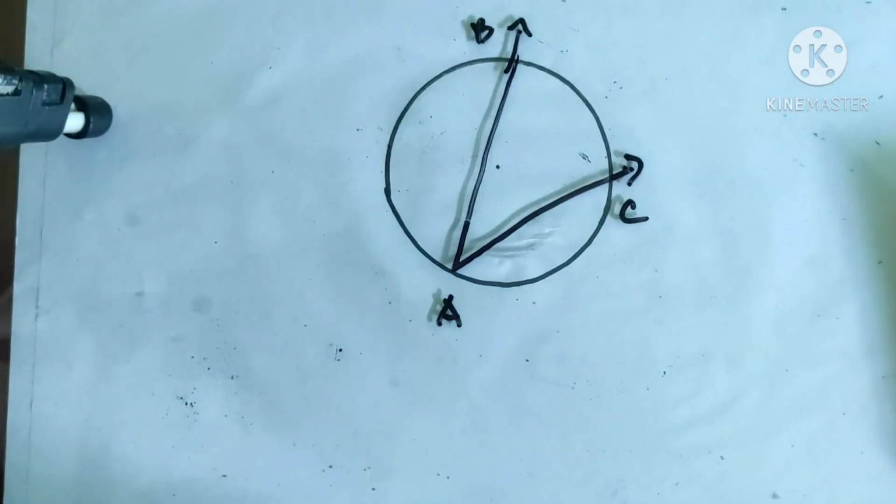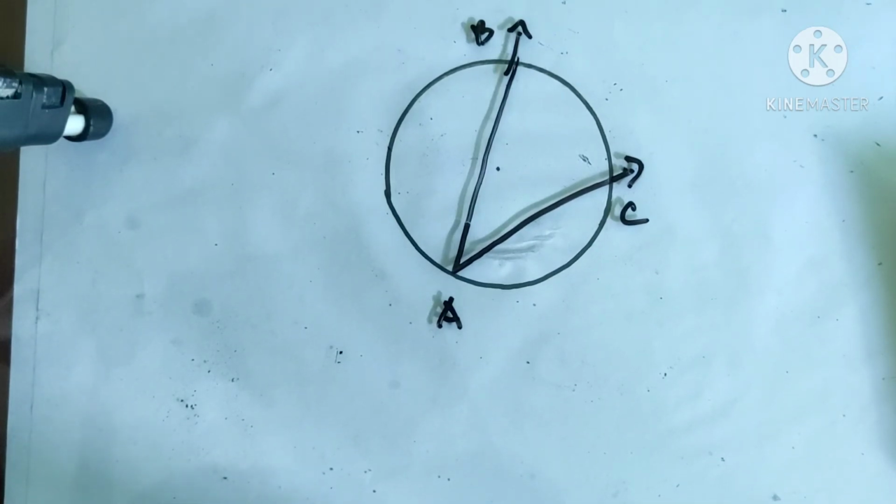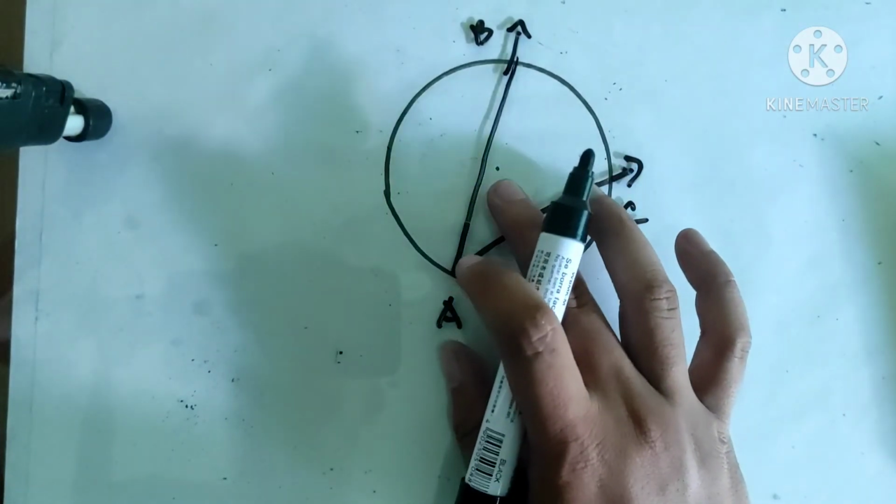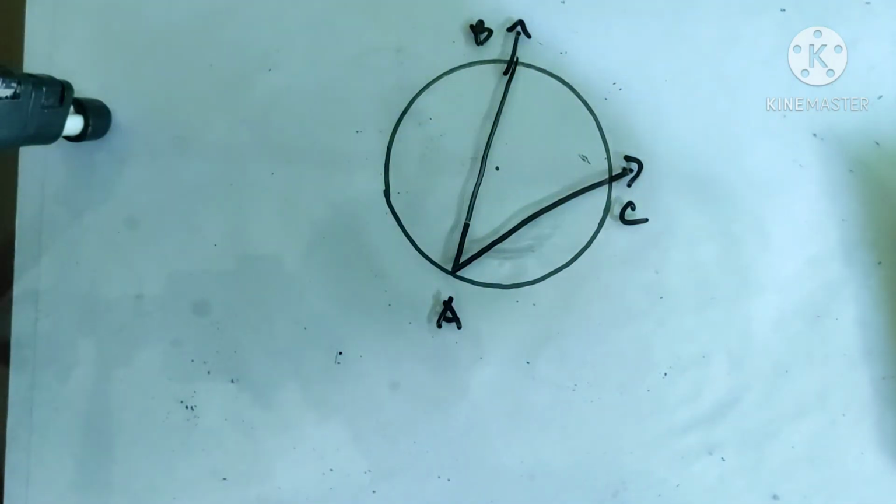Pag sinabi natin inscribed angle, no, ito yung angle na nasa loob ng ating circle. Sometimes nagko-cross din siya sa ating center. Okay? So, ibang theorem naman yun.